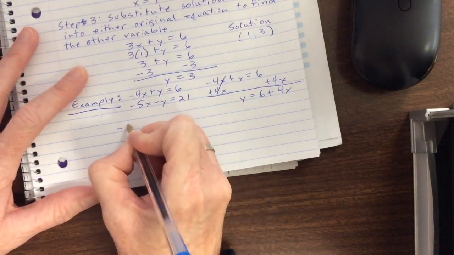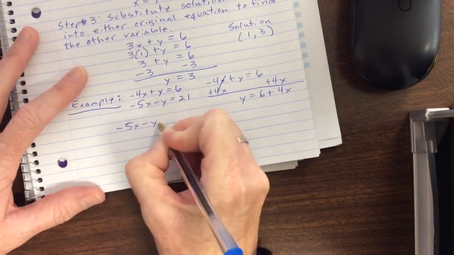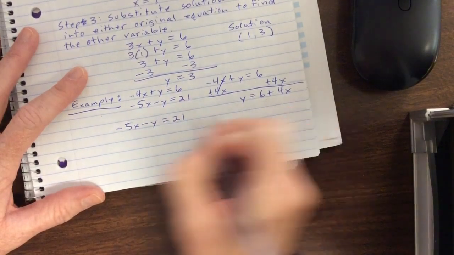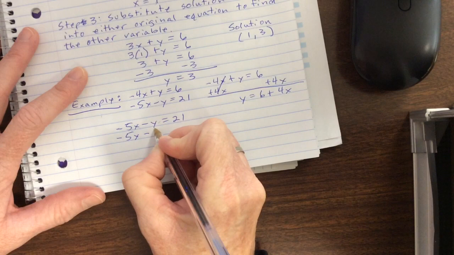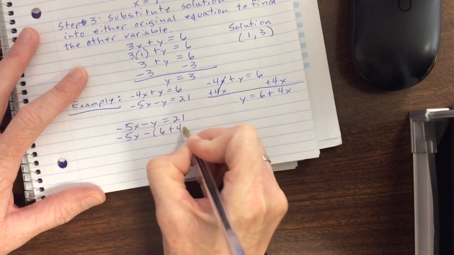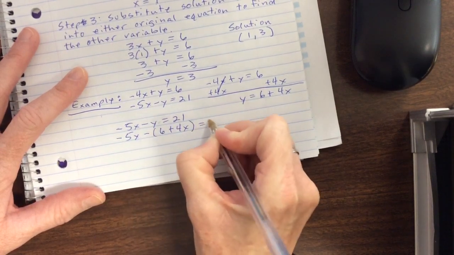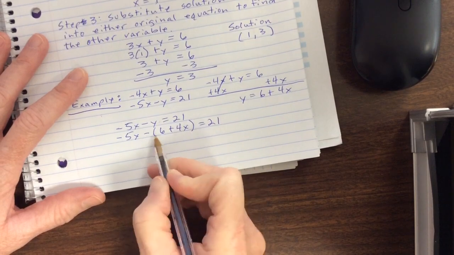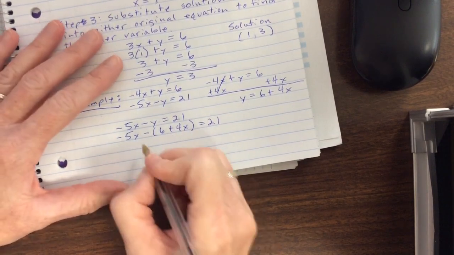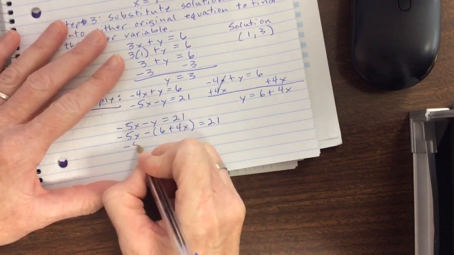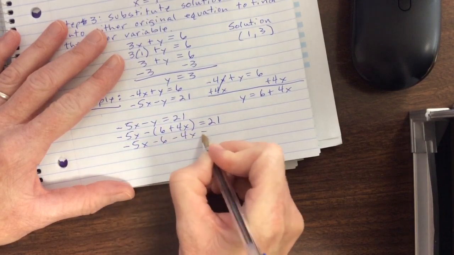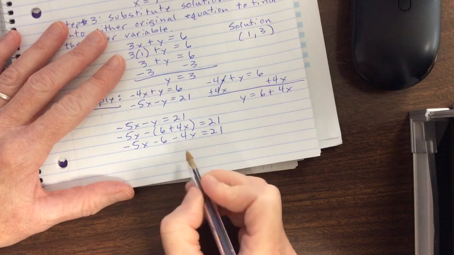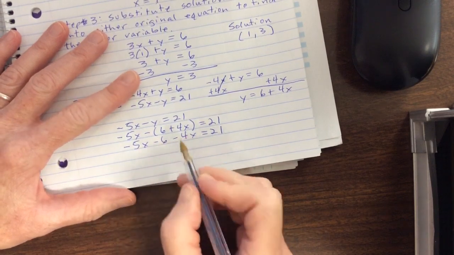And I'm going to have negative 5x minus y equals 21. Negative 5x minus, we'll plug that in, 6 plus 4x equals 21. I'll need to flip the signs because there's a minus in front. Negative 5x minus 6 minus 4x equals 21. Combine your x's.